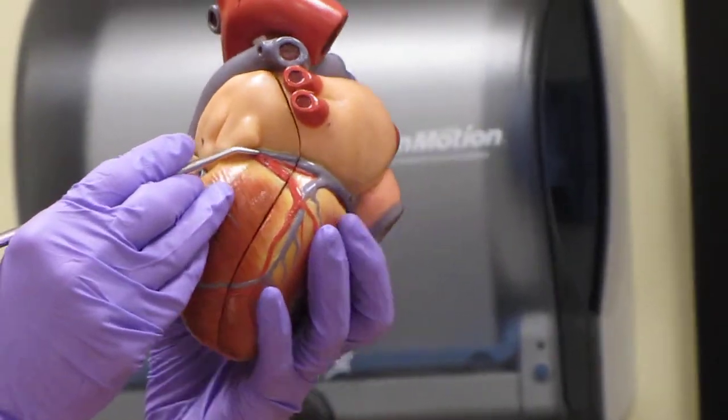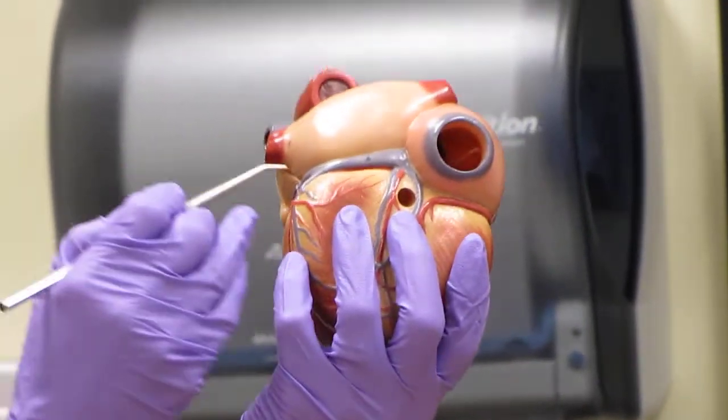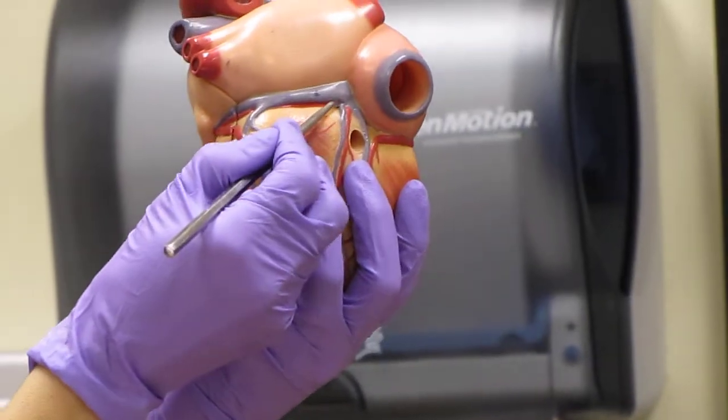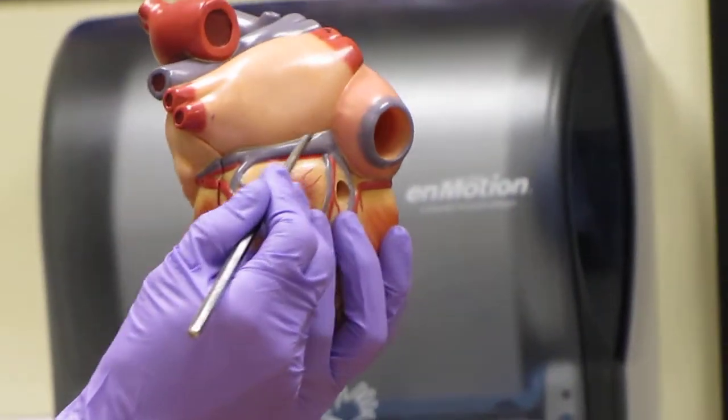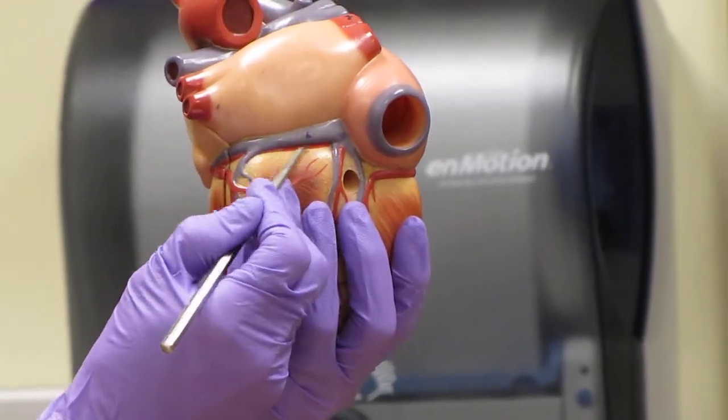And then we have also these veins that are all coming along together here in the back. Can you see this big structure right here? This would be the coronary sinus.